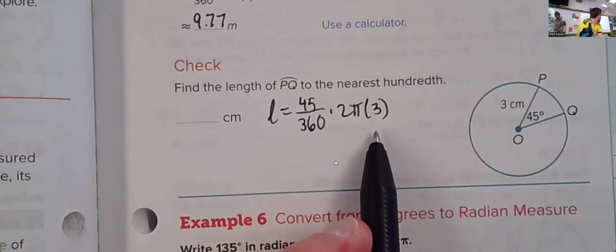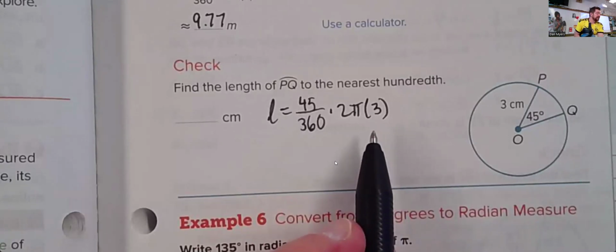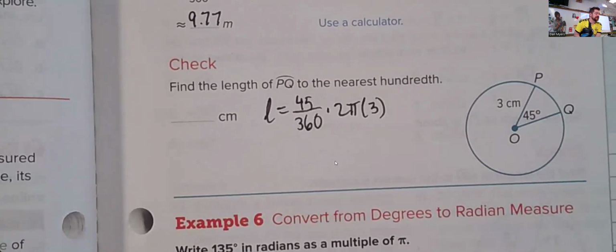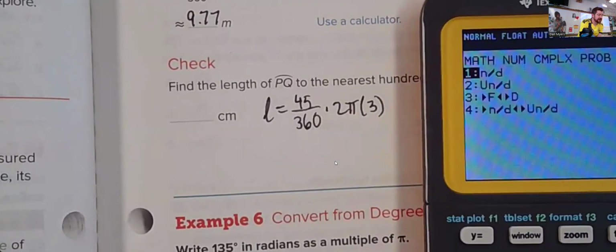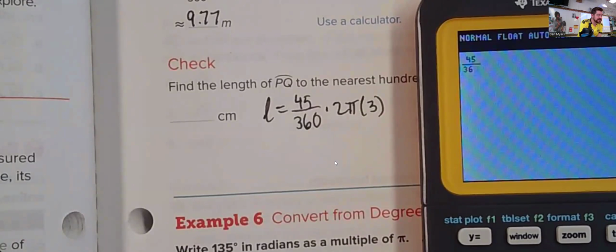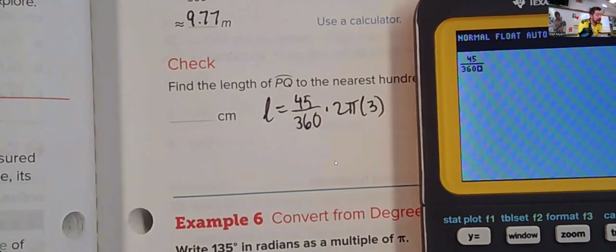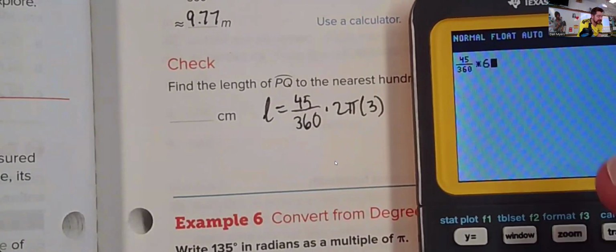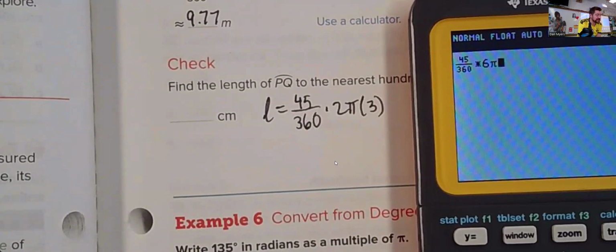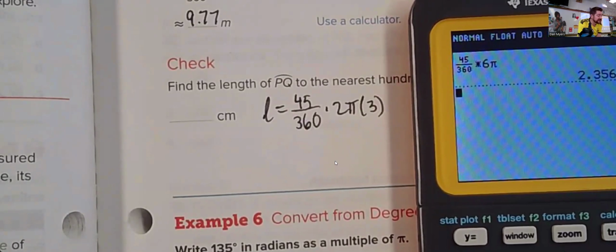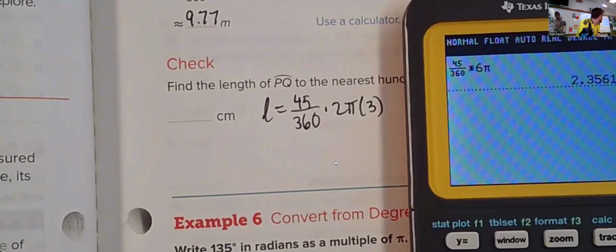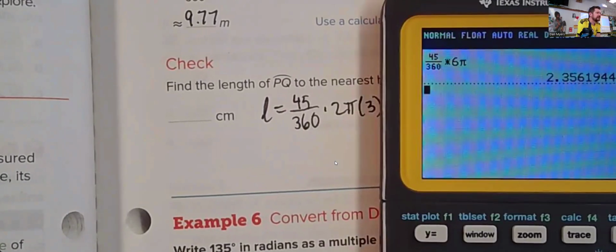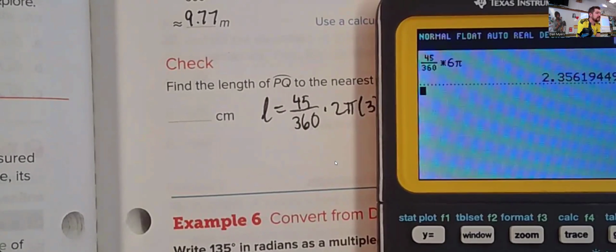This can be typed directly into your calculator, just like that. You don't even have to do the 2 times 3 to get 6 pi if you don't want to. So we'll get ourselves a fraction. We'll type in 45 out of 360, which is actually equal to 1/8. And then we're going to multiply that by 6 pi, or 2 times pi times 3, however you want to do that, to the nearest hundredth. What is the answer to the nearest hundredth? Is it 2.35? .36. Good. All right.